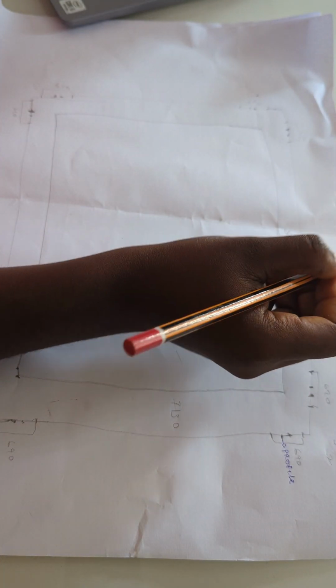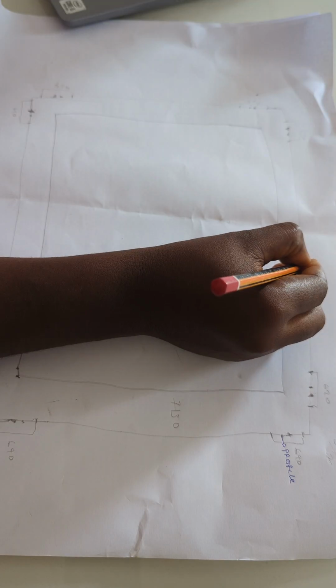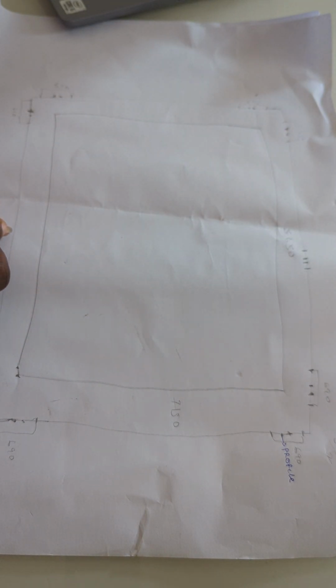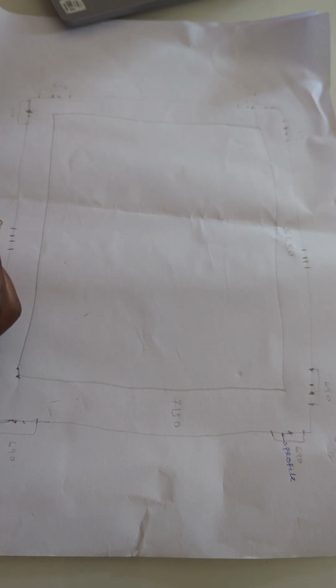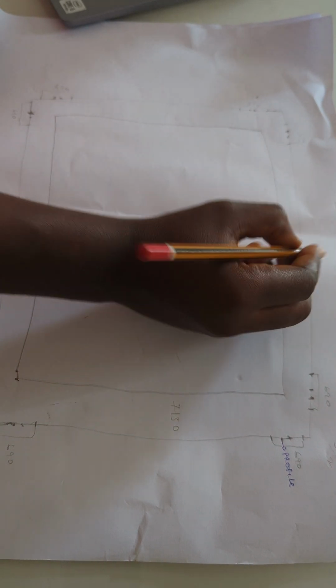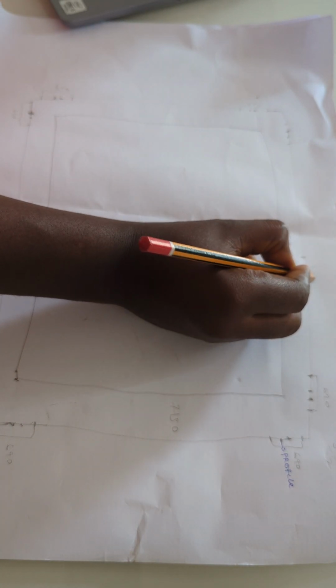Assuming the 3,700 ends here, remember to take your 150, your 270, your 270. Do the same thing for here. Take your 3,700, take your 150, your 270, your 270. And then you have your 690. Here you have your 690.